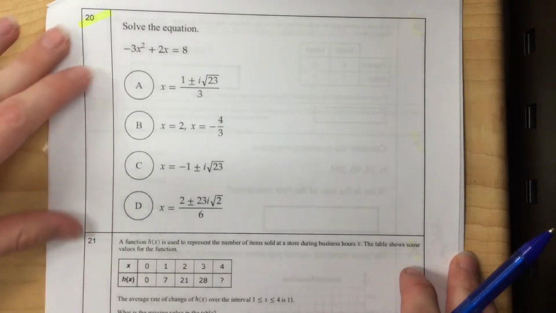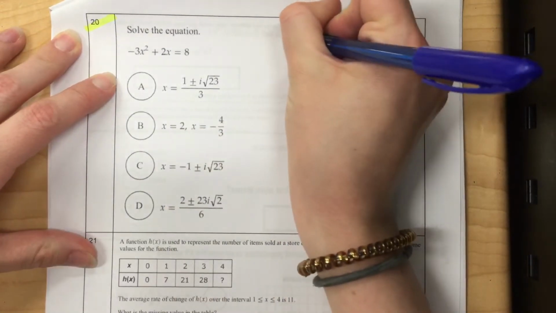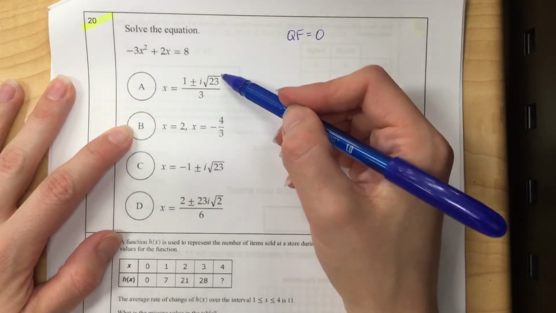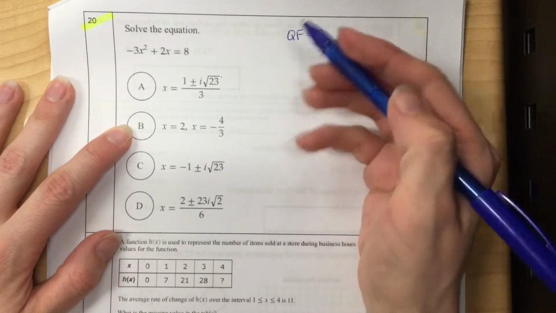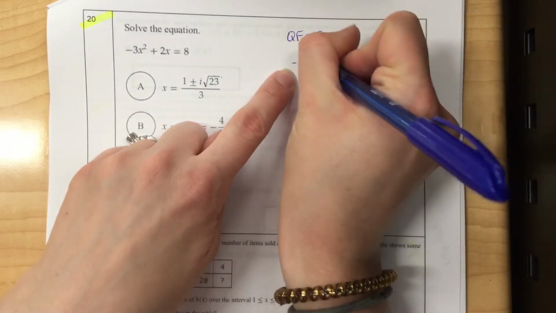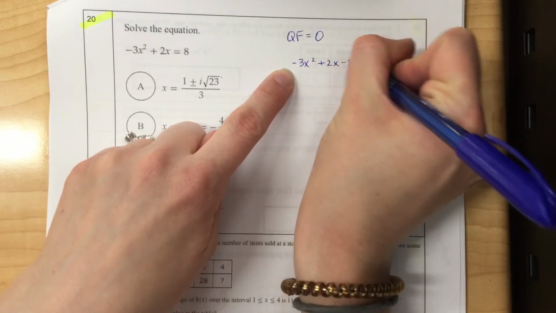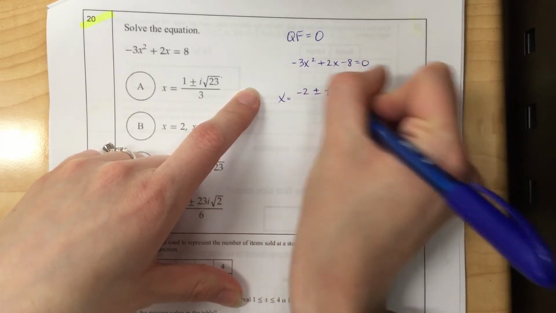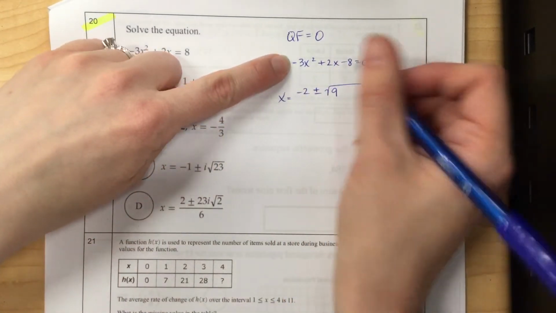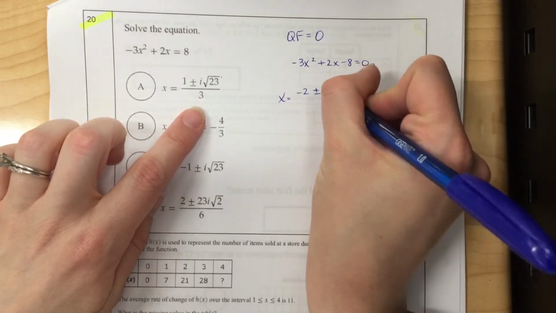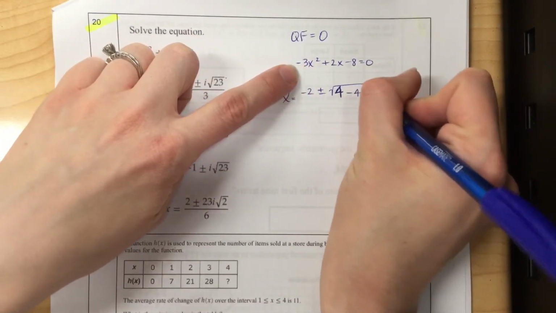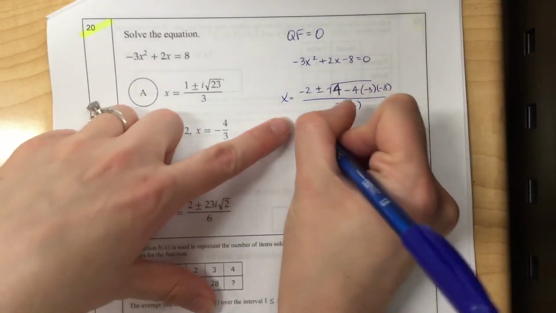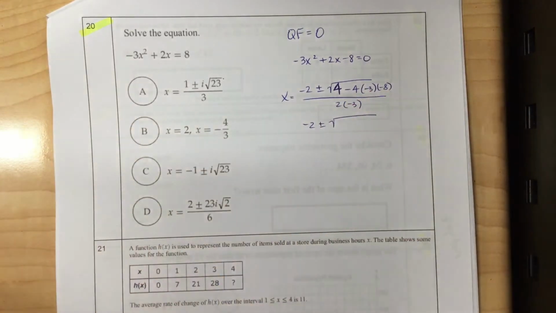Question 20, again, we're back to quadratic formula. Remember, before you do quadratic formula, you need to set things equal to 0. And the biggest reason I recognize quadratic formula is the square root in there, to be honest with you. So I'm going to set that up, negative 3x squared plus 2x minus 8. All right, that gives me a, b, and c. So negative b plus or minus the square root of b squared. Hopefully you pull the right number. Remember to do b squared in your head, minus 4ac all over 2a. All right, so negative 2 plus or minus the square root.